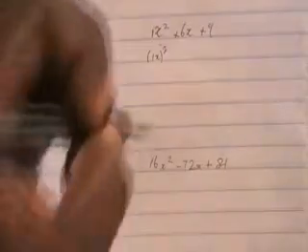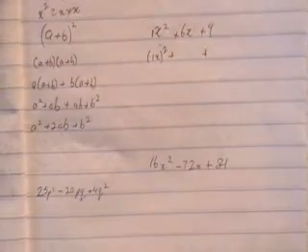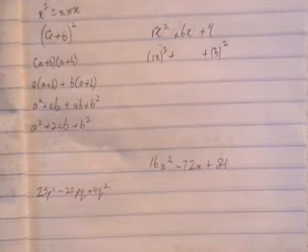Then what I do, I leave the middle and I go to the end to make sure that the end has a square base, and the end has a square base of 3. The square root of 9 is 3. So 3 squared is 9. Then I go to the center.